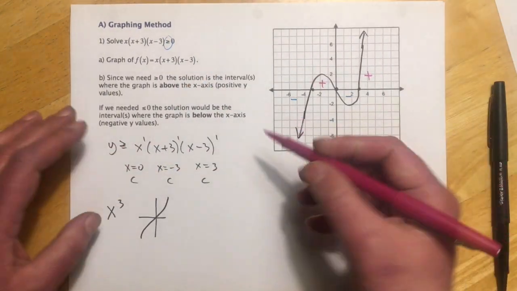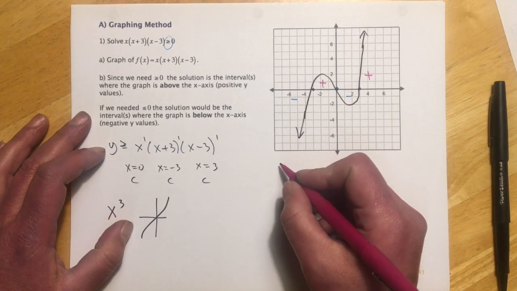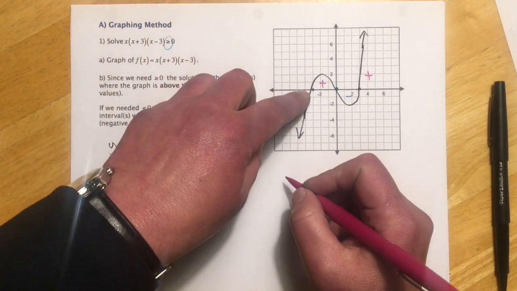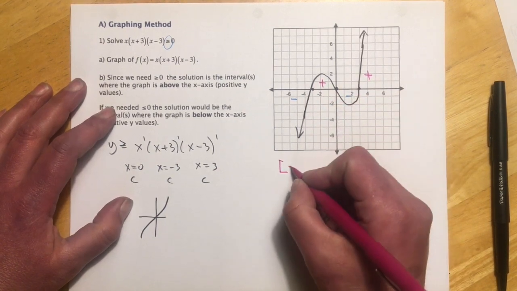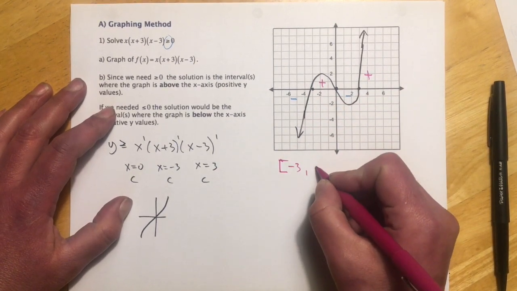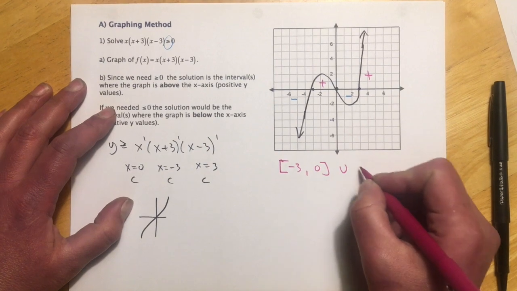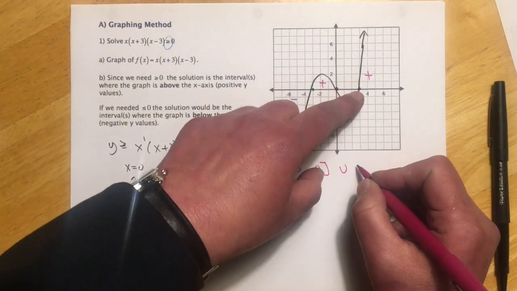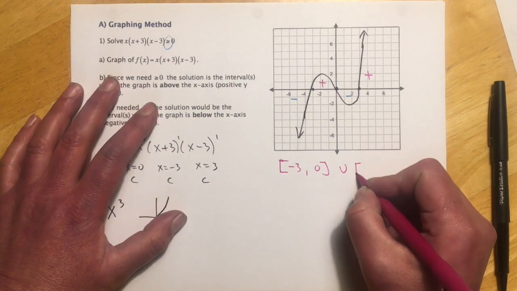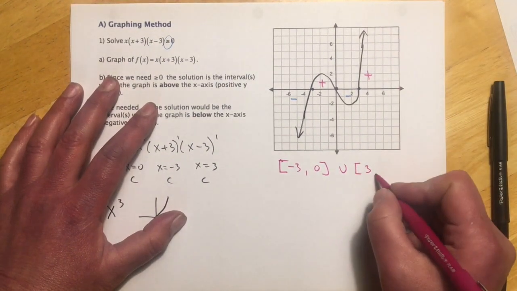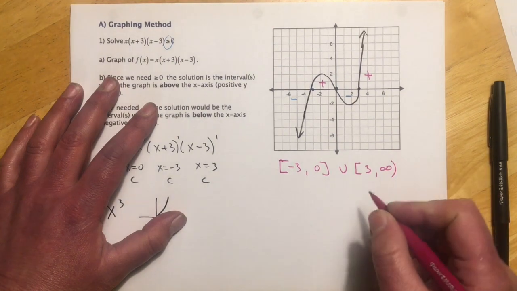And so then just looking at those intervals, that means my solution set is going to be, and I have equals on there, so that means I want to include my endpoints. So my solution set is going to be from negative 3 to 0, inclusive, union, and it picks back up at 3 where it's above the axis. And so that's going to go from 3, and then that goes forever, so on up to infinity.